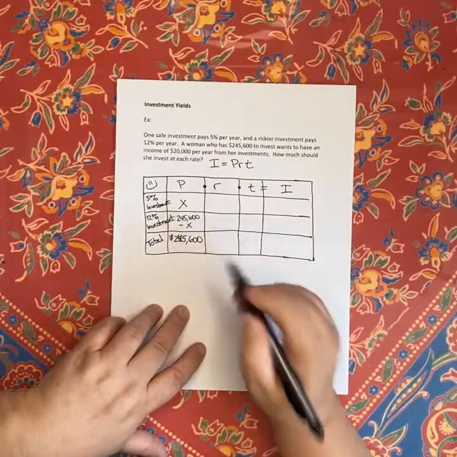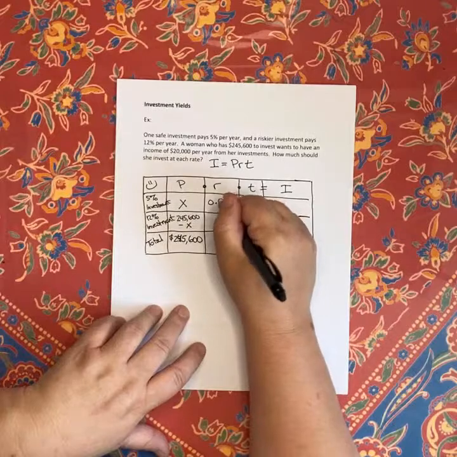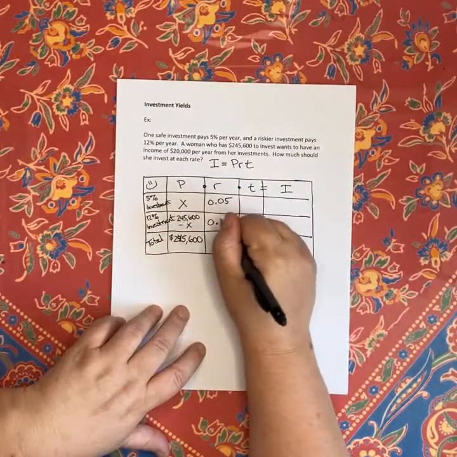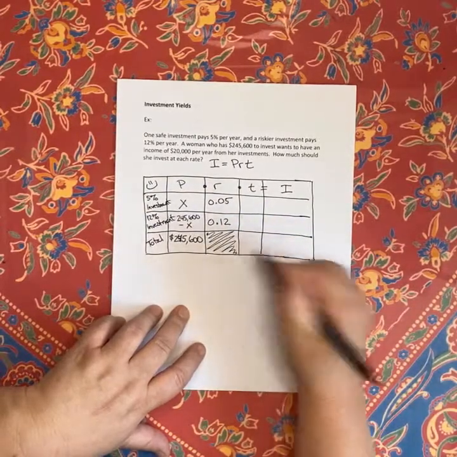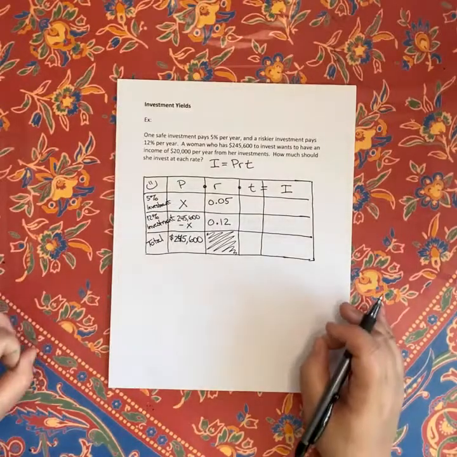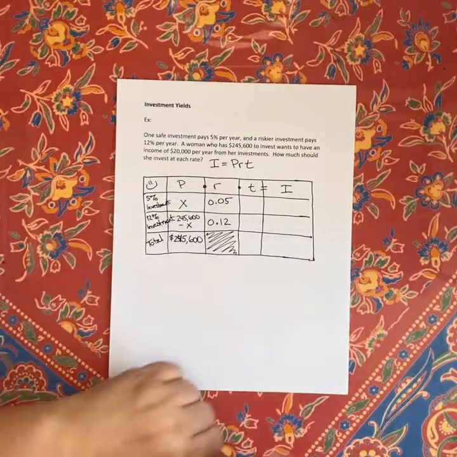Remember that interest rates have to be in decimal form. So instead of 5%, it'll be 0.05. Instead of 12%, it'll be 0.12. And then again, the total interest, it would be interesting. We could totally study it. But for what we're doing, this will take too much time and we don't need to. So I'm going to leave it there.